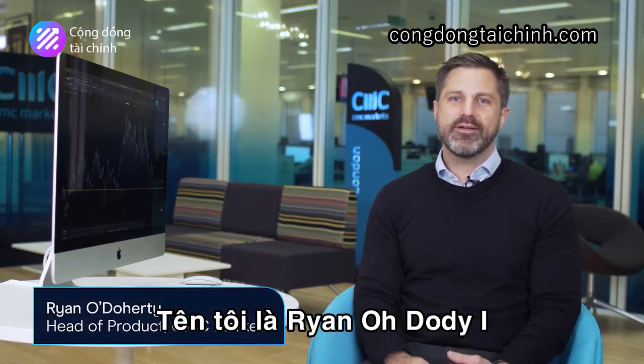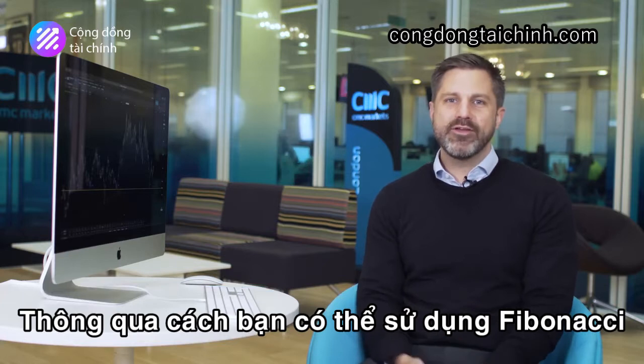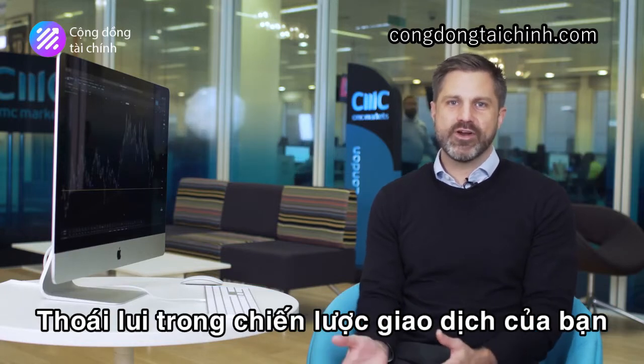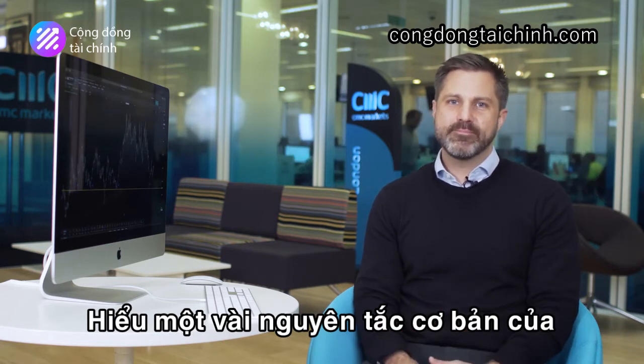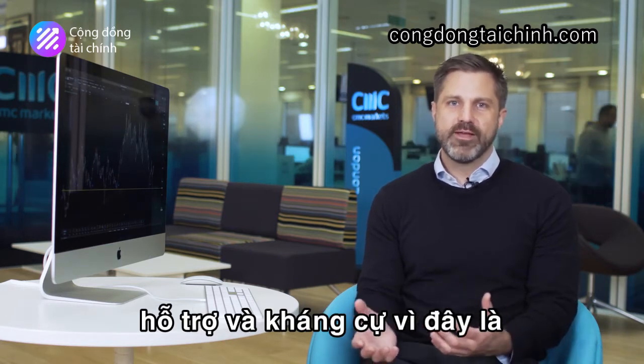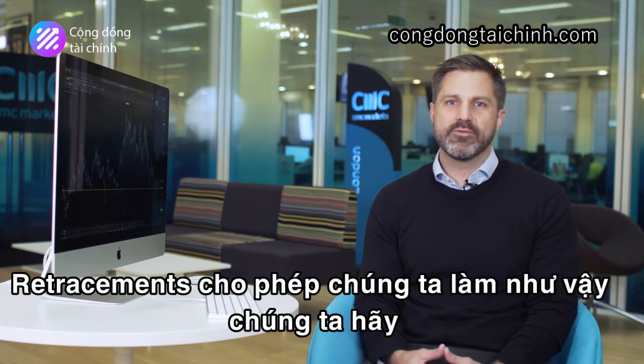My name's Ryan O'Doherty. I head up product development here at CMC Markets, and we're going to walk you through how you can use Fibonacci retracements in your trading strategy. But before we start, we need to understand a few basic principles of support and resistance, because these are the key elements of what Fibonacci retracements allow us to do.